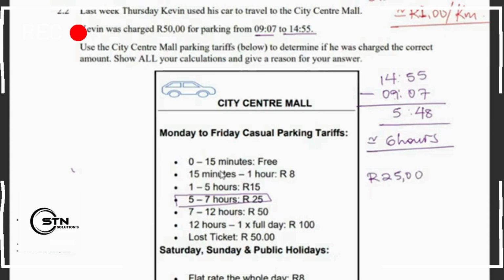So they are saying determine if he was charged the correct amount. So we say he was charged a wrong amount. He was supposed to pay 25.